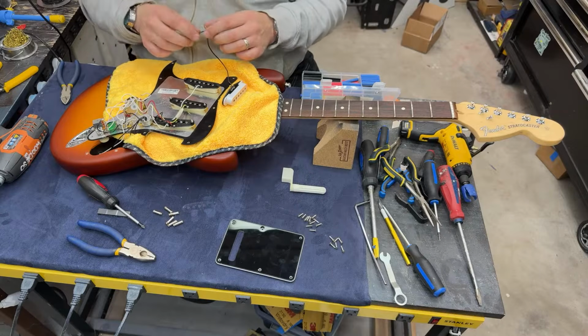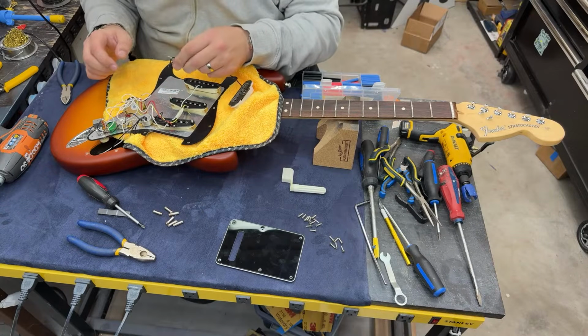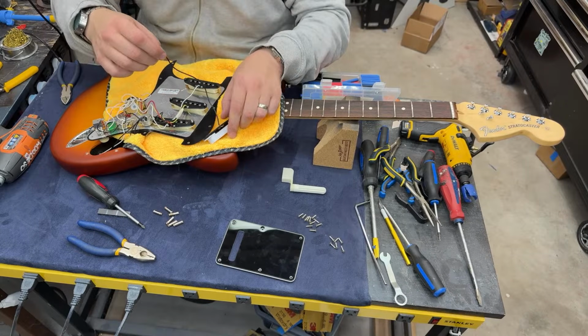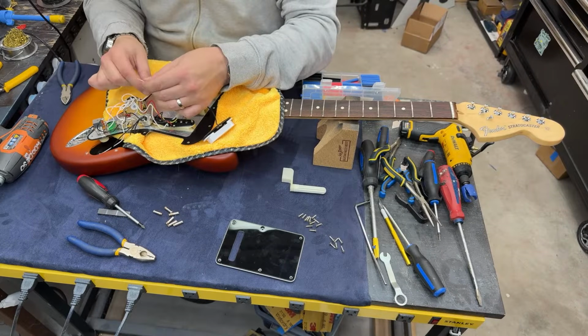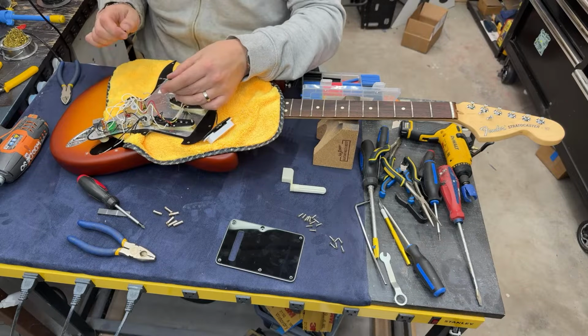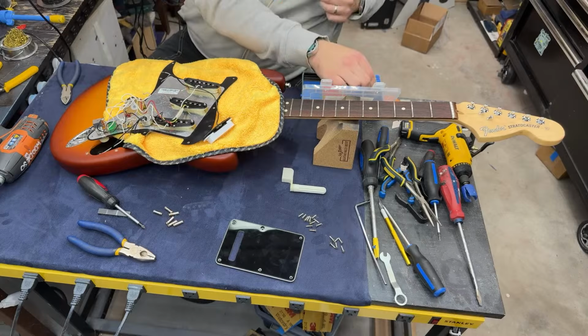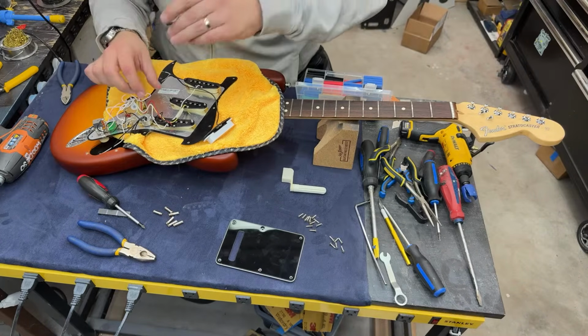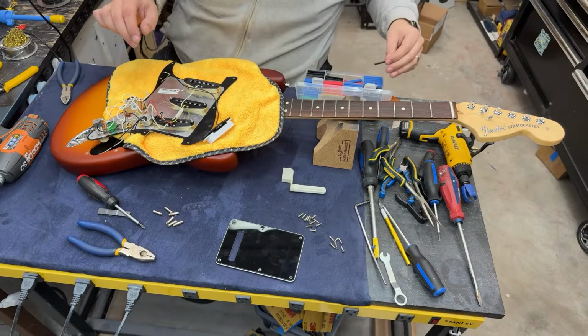So now, all we need to do is wire these together. Oh, we need a longer and thicker connection there. Do we need something that thick?